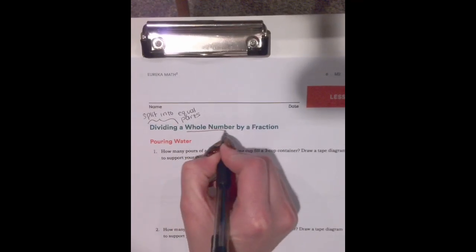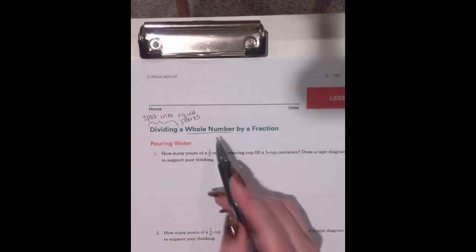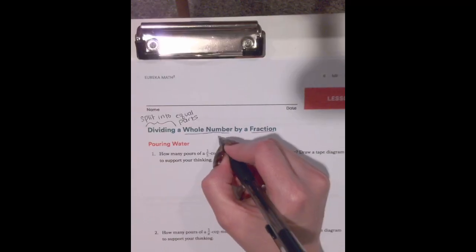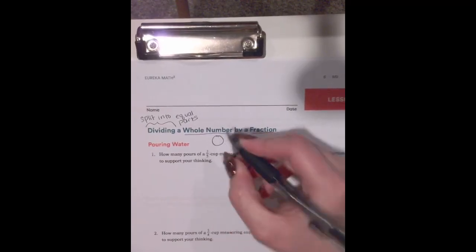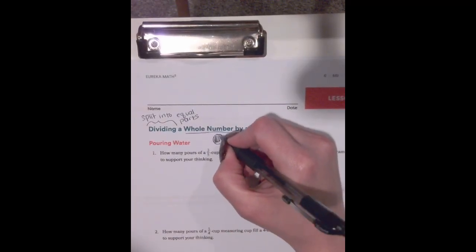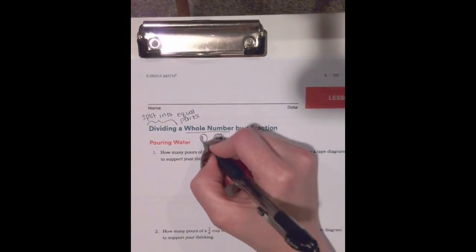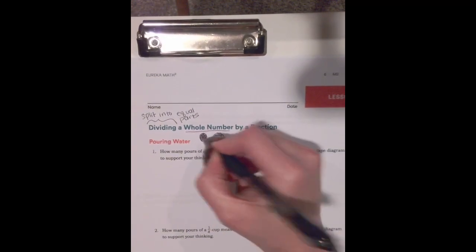Now, when we think of the difference between a whole number and a fraction, I really want you guys to think about pizzas. So remember, a whole number would be an entire pizza. That would be one pizza. And this would be 2 pizzas.